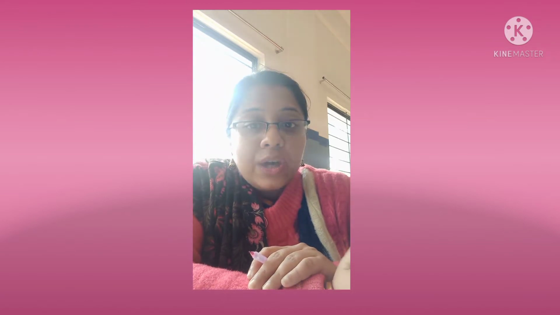What is force? Force means it is a pull or push that you are applying on any object to change the position of the object, or change the condition of the object, or to change the shape. Suppose here I have a scale.